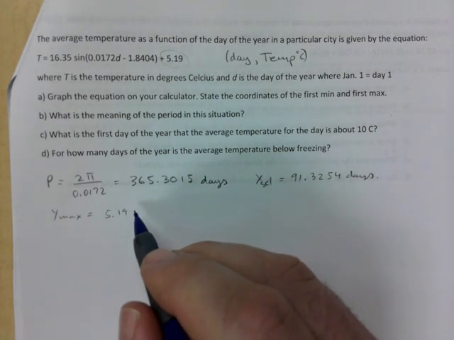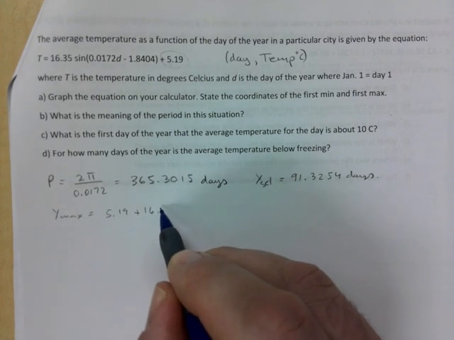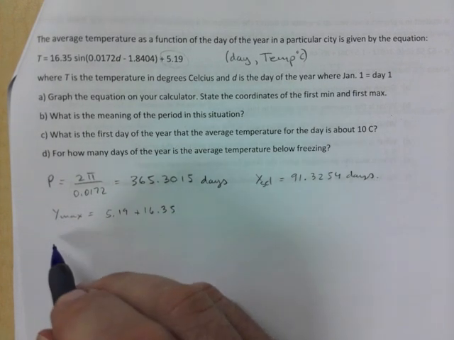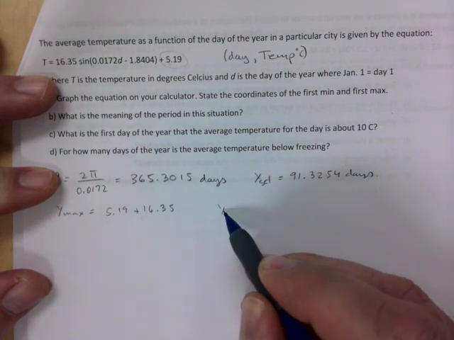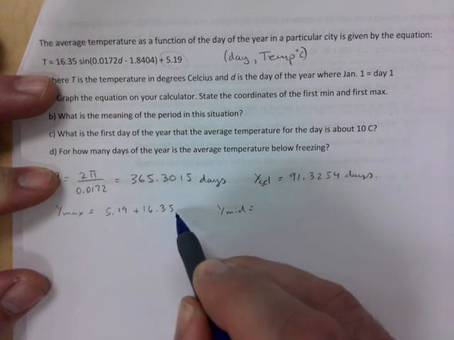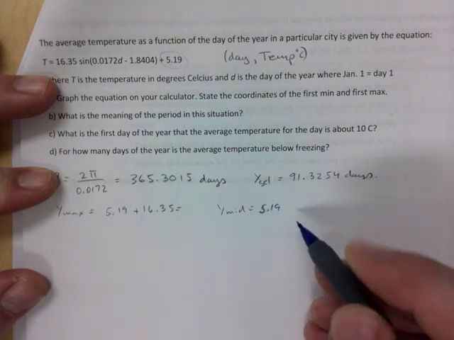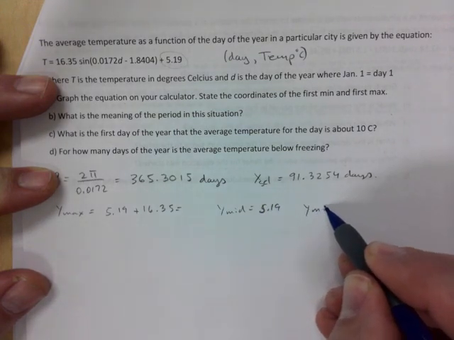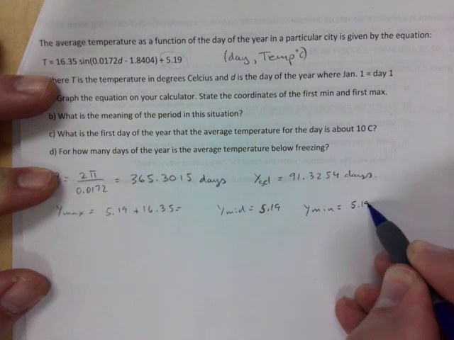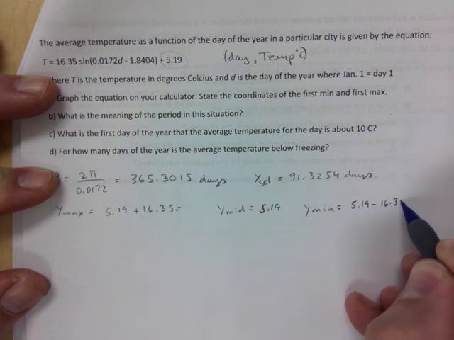So that's important. This is our Y mid. I'm going to put that here. That's 5.19, and our Y min is going to be 5.19 minus 16.35.